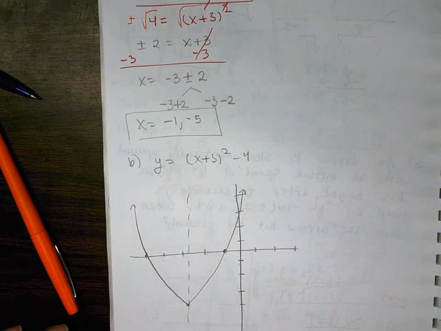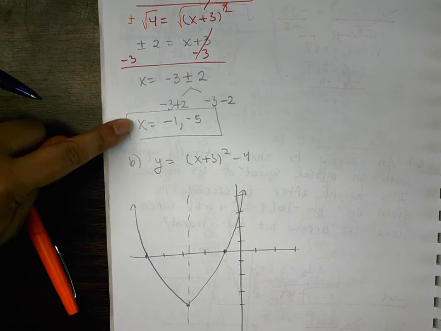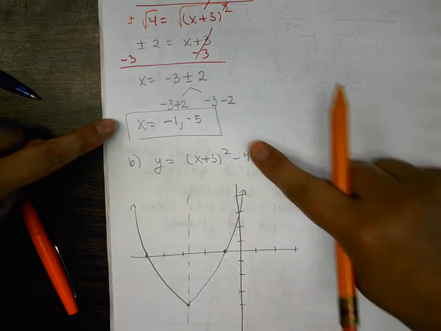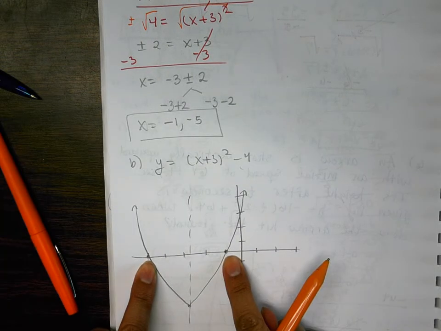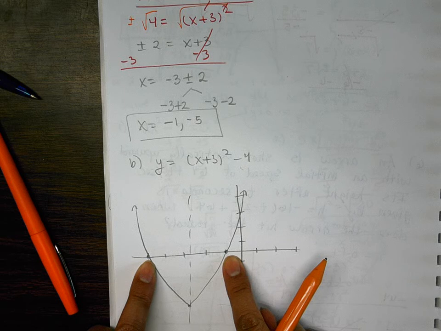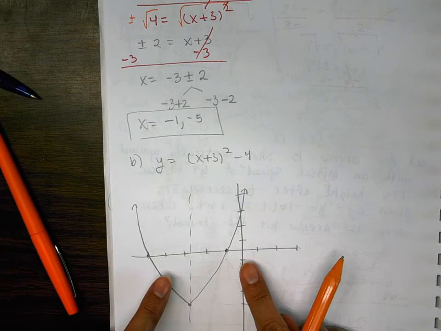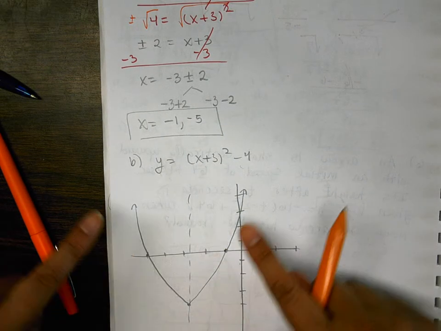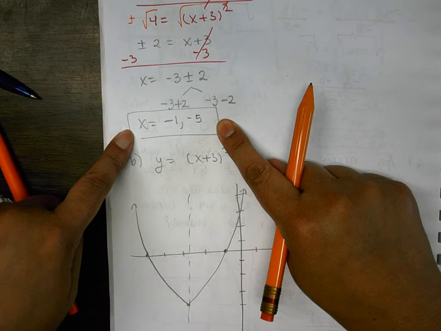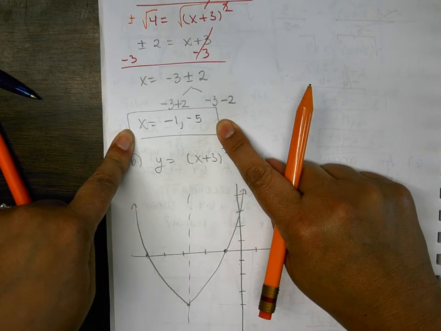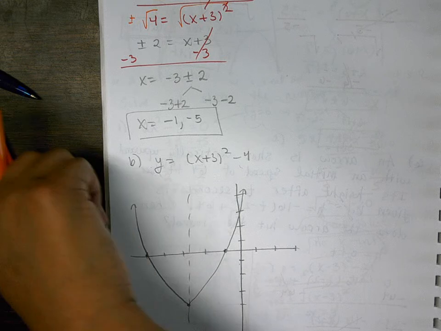2 real solutions. Now, part C is going to ask you, what do these 2 points represent in your graph? The x-intercepts. And if this was no solution, what does that mean about your graph? It's not going to cross the x-axis. You would have no x-intercepts.